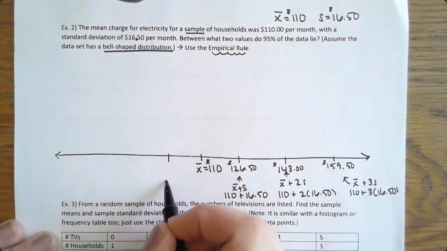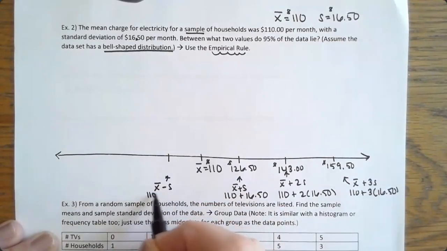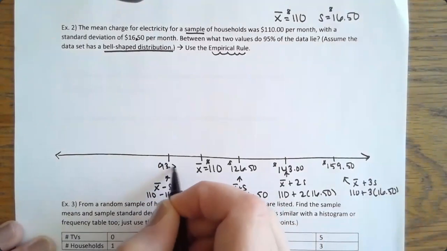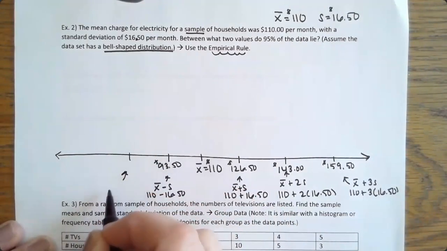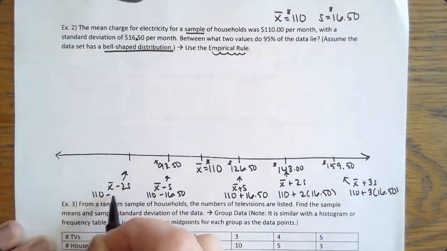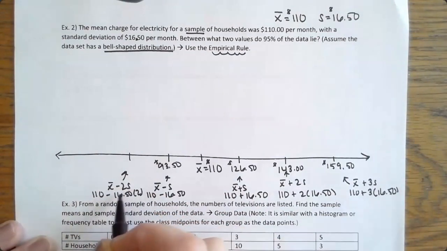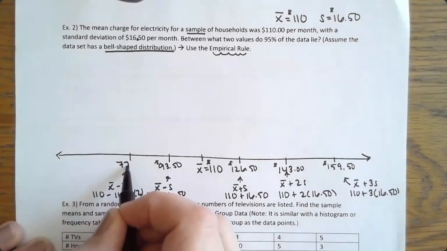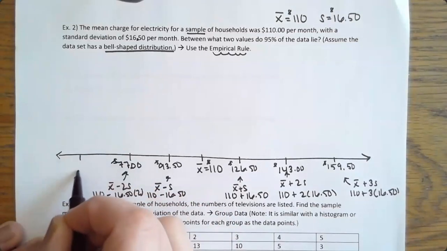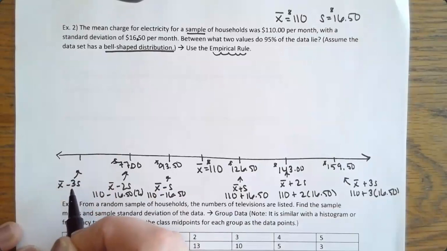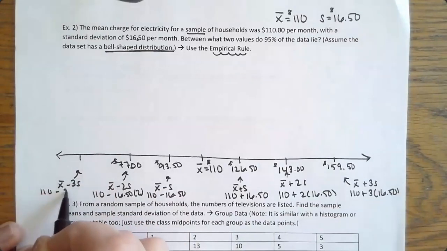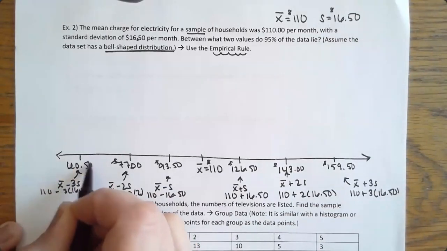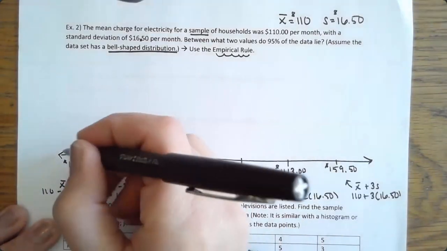So for the first tick mark, we're going to take the mean and subtract 1 standard deviation. So when we do that, we have $93.50. Then we're going to take the mean and subtract 2 standard deviations times 2. Again, don't forget, do the multiplication first and then go ahead and subtract, and you'll get $77 even. And then we can go out a third standard deviation, again, just to create the picture here. We take that 110 minus 3 times the 16.50, and in that case, you would get $60.50.